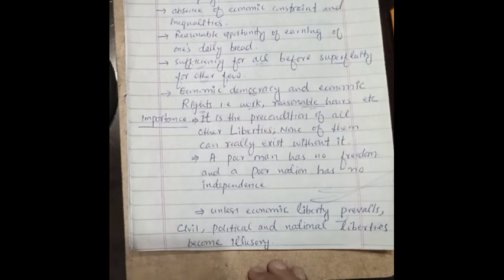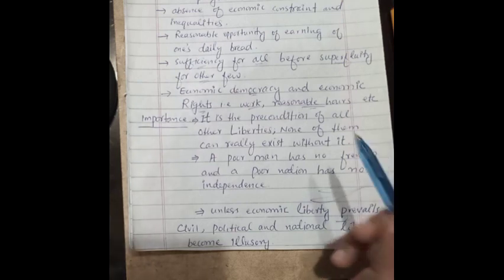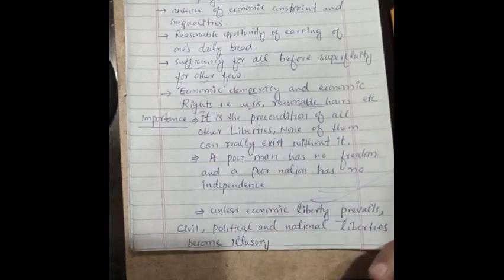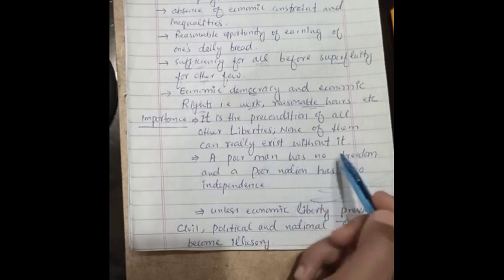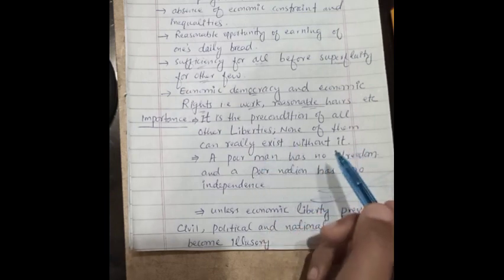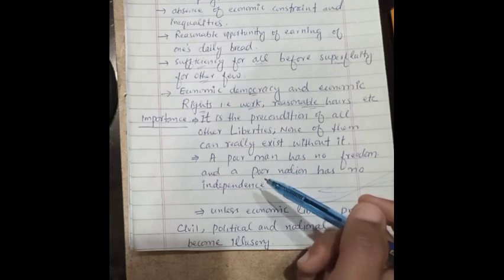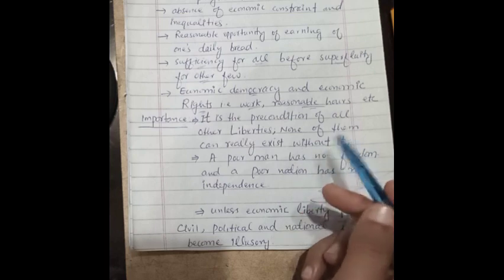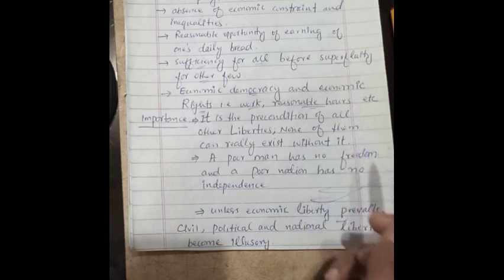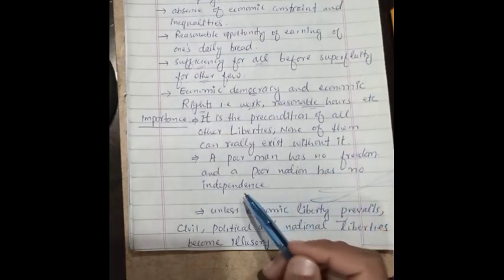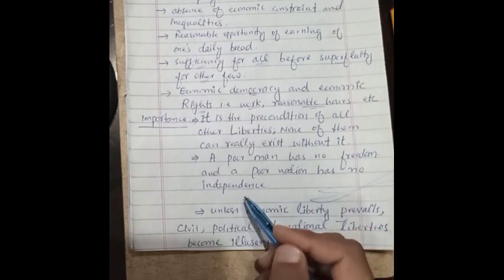अदर जो लिबर्टीज़ हमारे साथ है इससे पहले जो हमने डिस्कस की उनकी रियलाइजेशन के लिए it is very important to be economically free and independent. So it is the precondition of all other liberties. None of them can really exist without it. Economic liberty के बगैर ये जो political, civil, even जो national liberty है ये exist नहीं कर सकती. A poor man has no freedom and a poor nation has no independence.